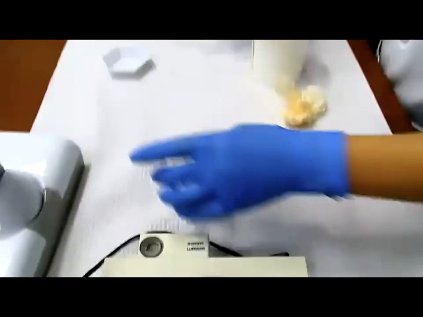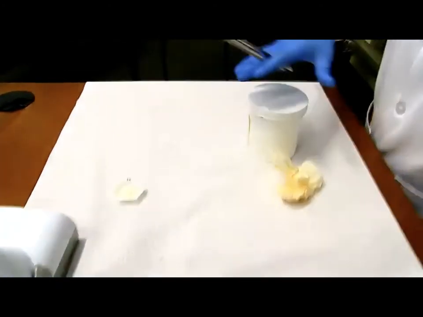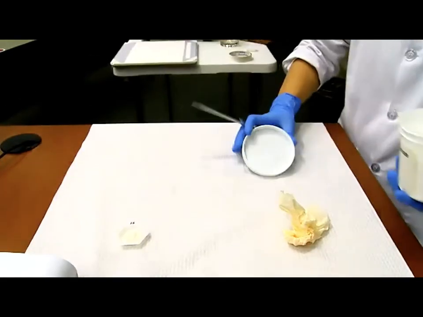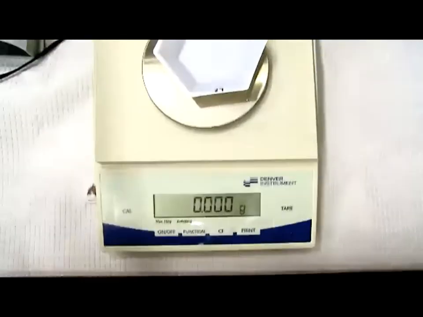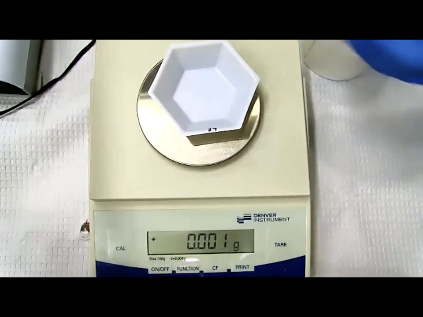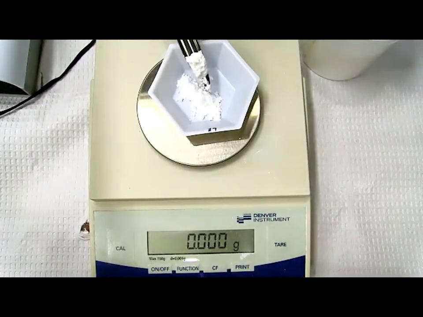Okay, set this aside. Let's go ahead and measure lactose. This will be the final lactose going into my formulation. So tare the weight boat, and our weight is what, 1.52? 1.52, or 1,520 milligrams.